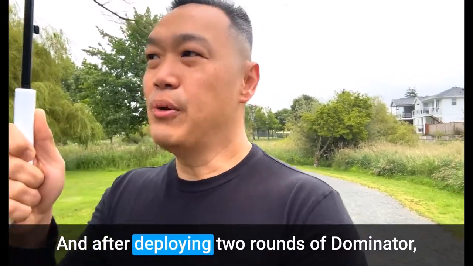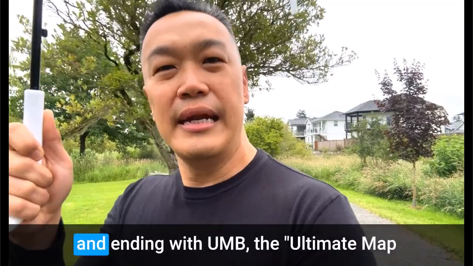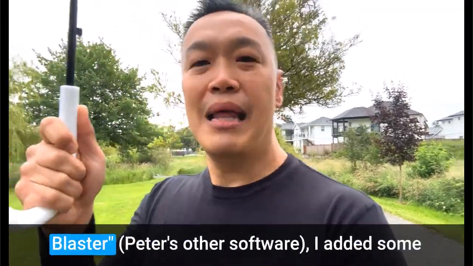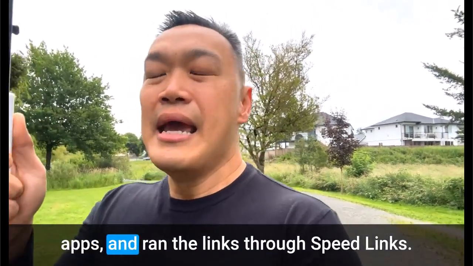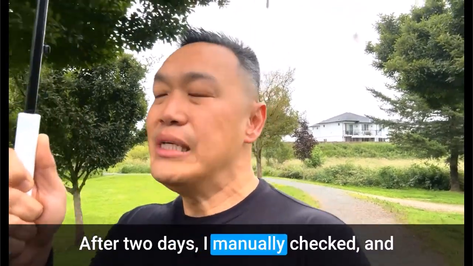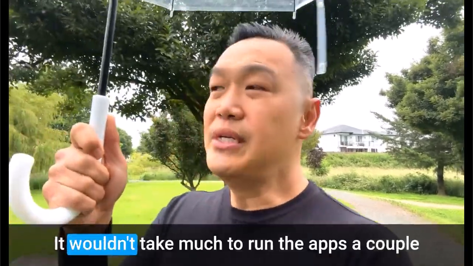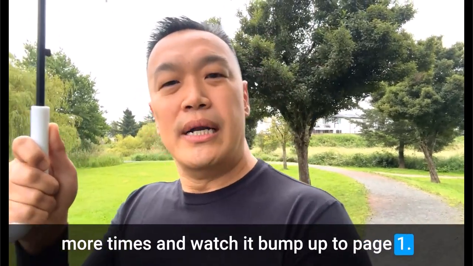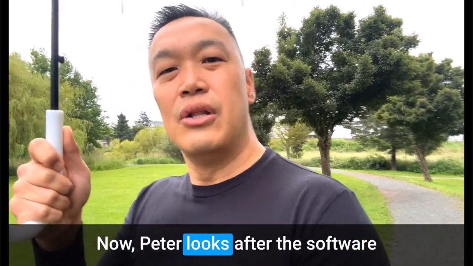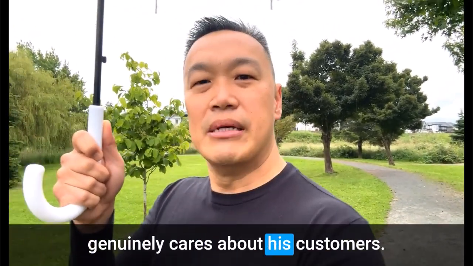And after deploying 2 rounds of Dominator, followed by Embedder and ending with UMB, the Ultimate Map Blaster, I added some backlinks to the URLs generated by these apps and ran the links through Speed Links. After 2 days, I manually checked, and their GBP now appears on page 2 from 7. It wouldn't take much to run the apps a couple more times and watch it bump up to page 1. Now, Peter looks after the software he creates, and more importantly, he genuinely cares about his customers.